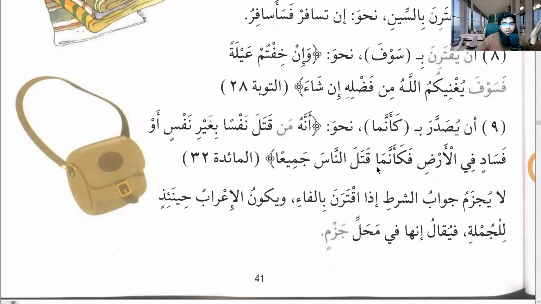Okay, that's it. These are all the places where you use fa. Ismiya, talabiya. You can remember this first two. First two is ismiya, talabiya. Then 3 for negation. Laysa, lan, ma. 5. Then 1 for stress. Qad. 2 for future. Seen and so far. And last one, ka'annama. 9.